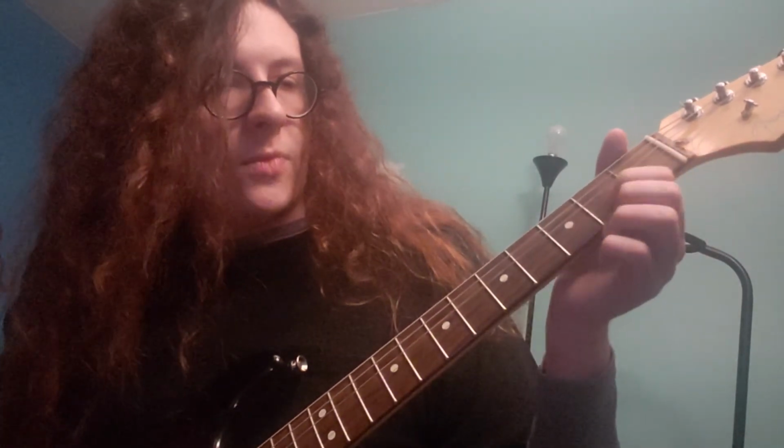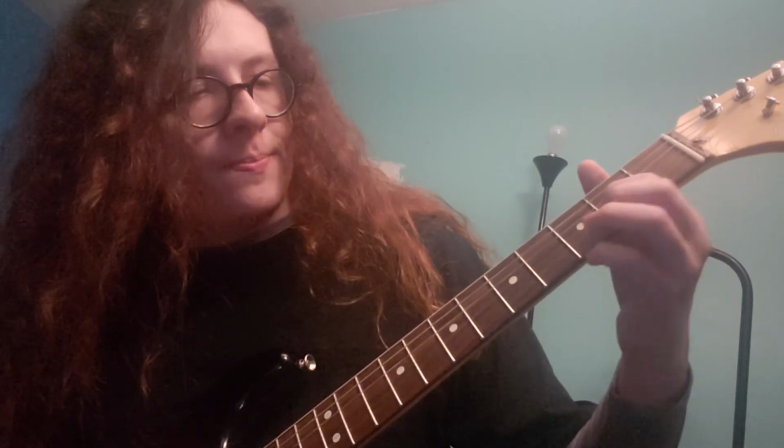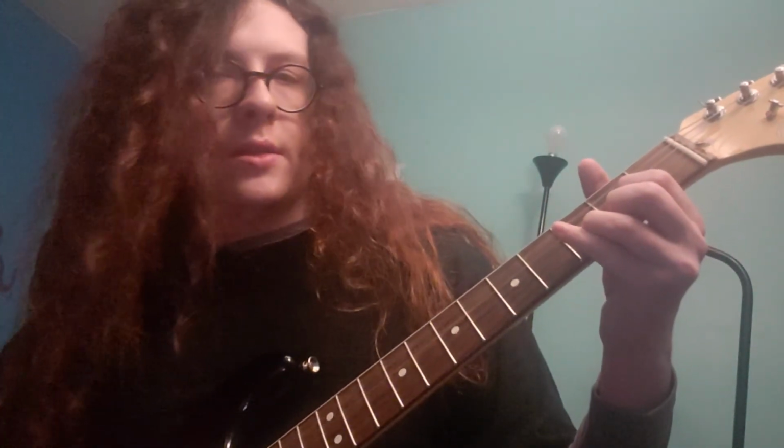Anyways, we can now move to the D major chord, which is open D, 2nd fret G, 3rd fret B, and 2nd fret E. And again, those are the strings, not the note names.